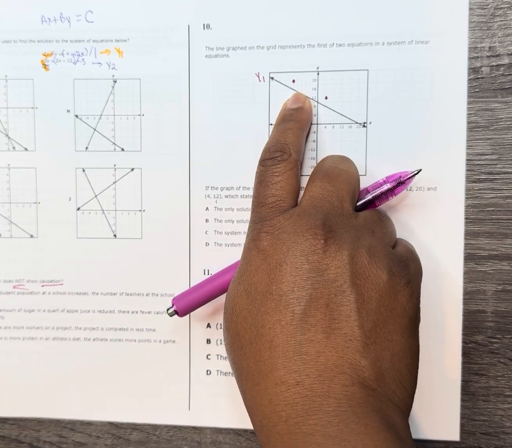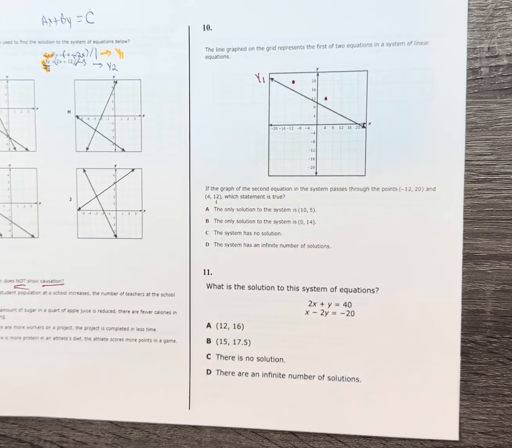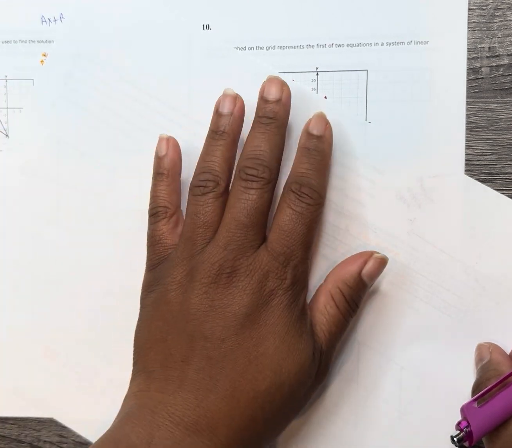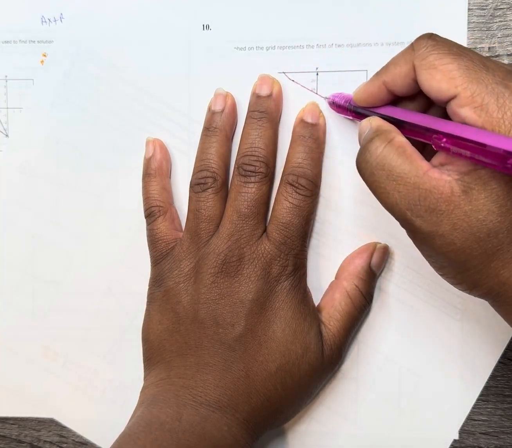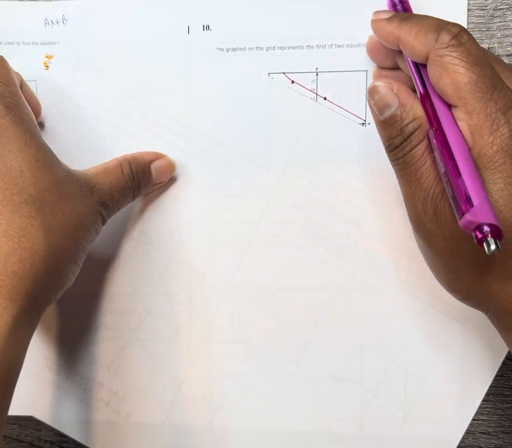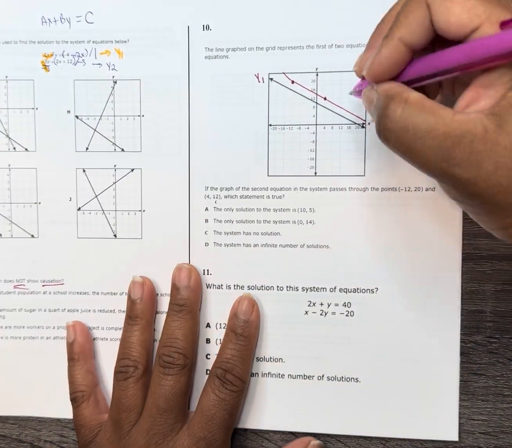Well, since it passes through this right here, and I don't really have a straight edge, so I'm going to use this little paper here. Be something like that. All right.